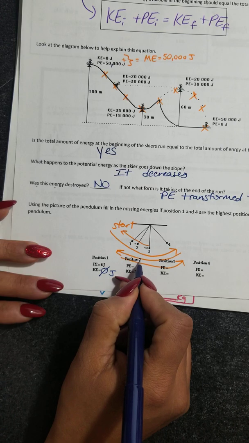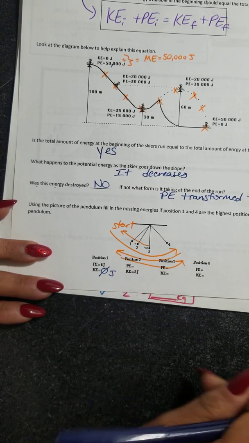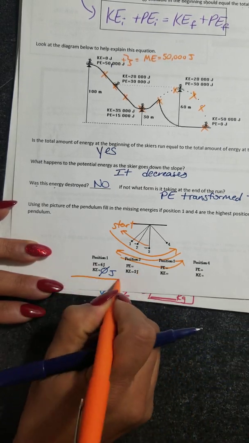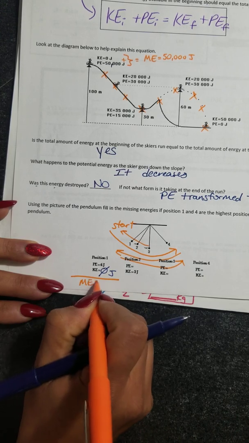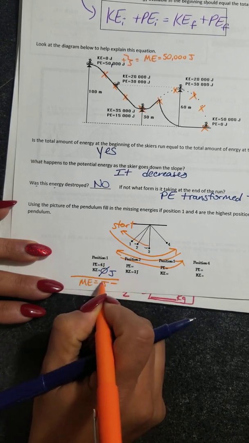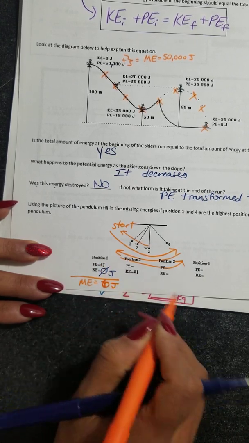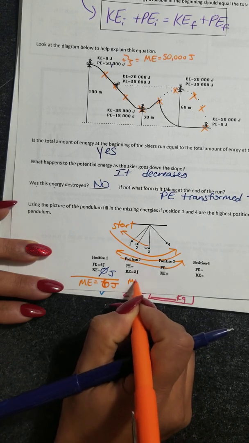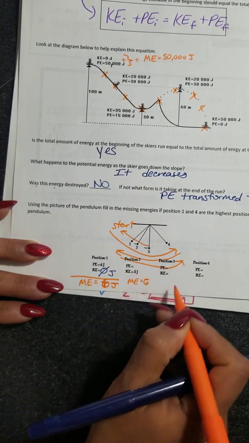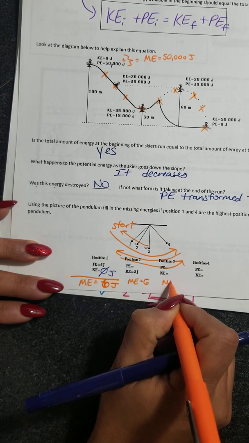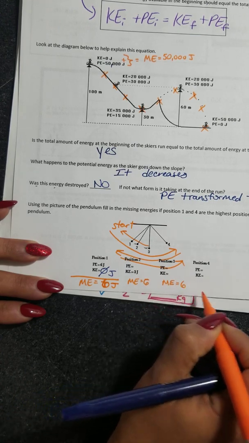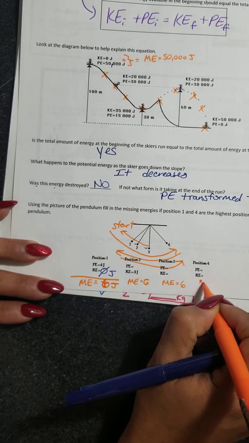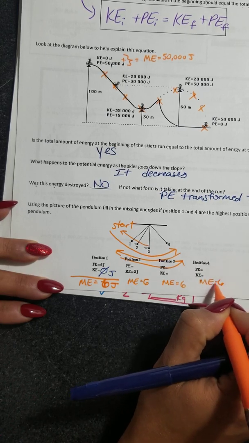Now, at position 2, if they told me that I have 3 joules of kinetic energy, and I know that the ME at position 1 is 6 joules, then at this location, the ME better be 6 joules. And at this location, the ME better be 6 joules. And at this location, the ME better equal 6 joules.